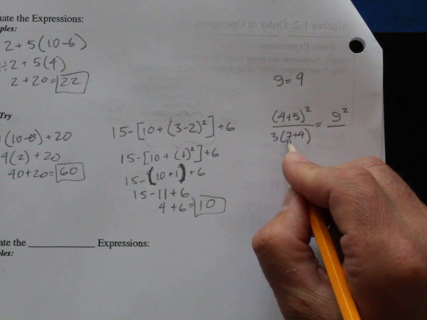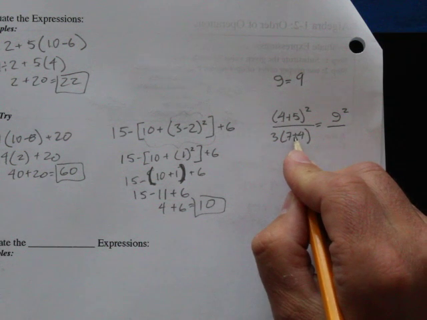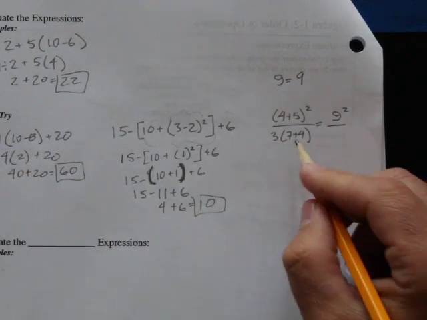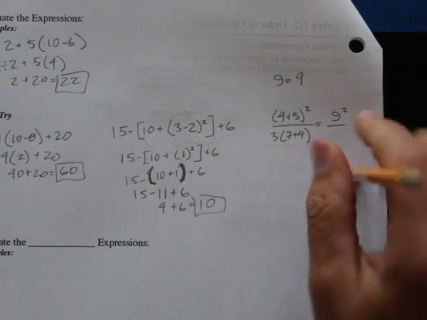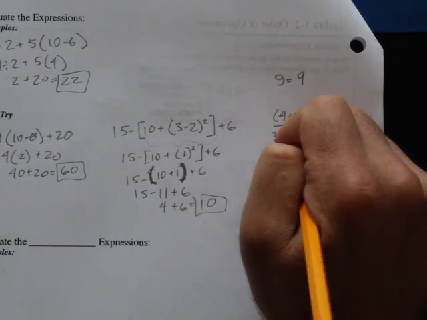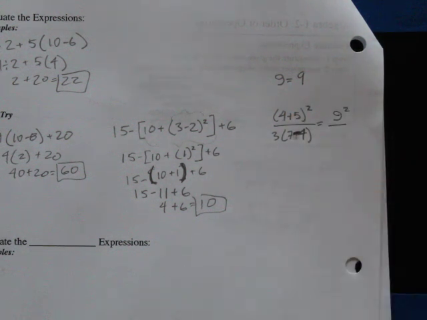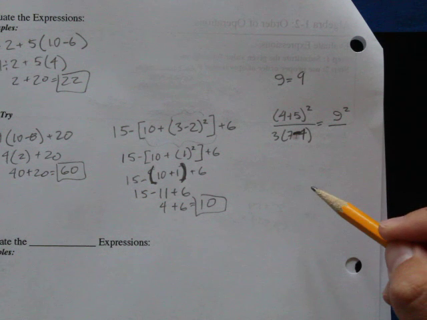Now, 7, oh, I'm sorry, this should have been 7 minus 4. Oh no, I put 7 plus 4. Well, I'm going to change it because it's going to work way better if it's 7 minus. Sorry, 7 minus 4. I don't know how that happened. So, sorry, you might have got a weird answer.